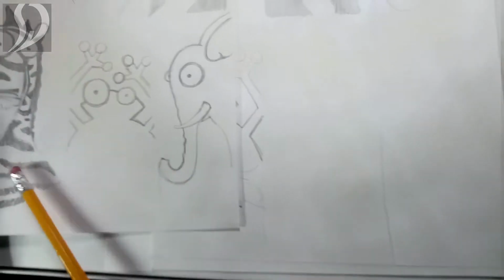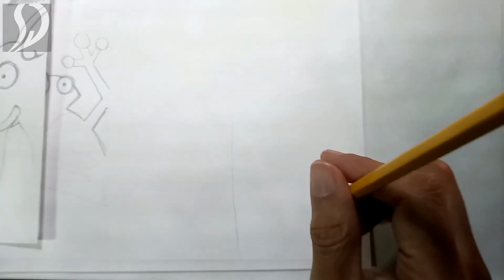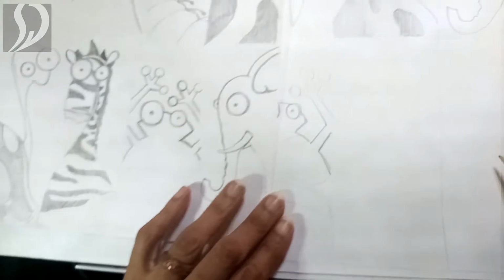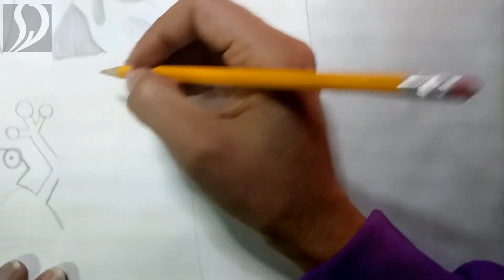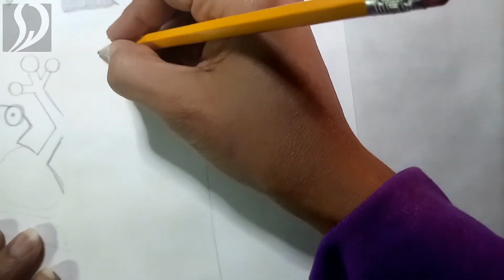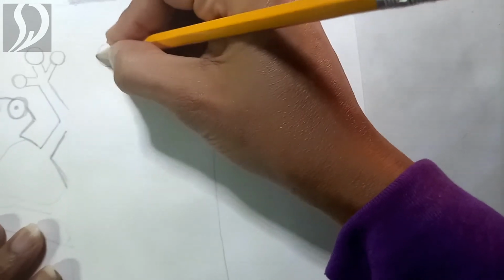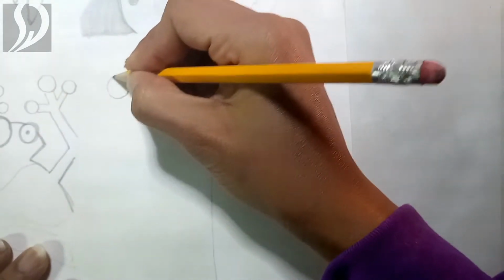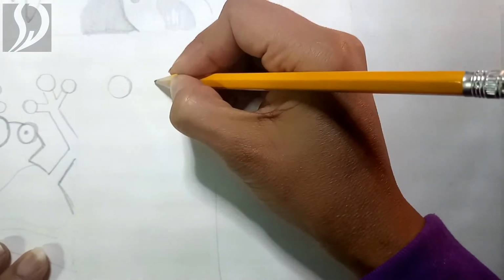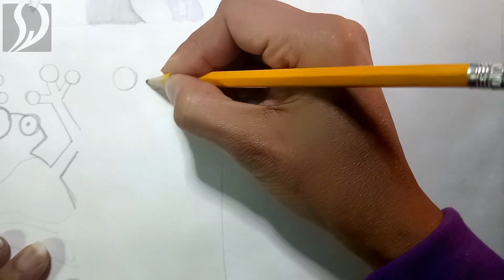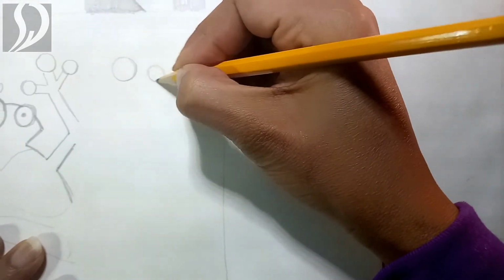Alright. Do you want to go for the zebra? Let's do the zebra. How do we know it's a zebra? Because of its black and white stripes. So, same way. What are we going to start with? You guessed it. Start with the eye. One big eye. And then one small eye.